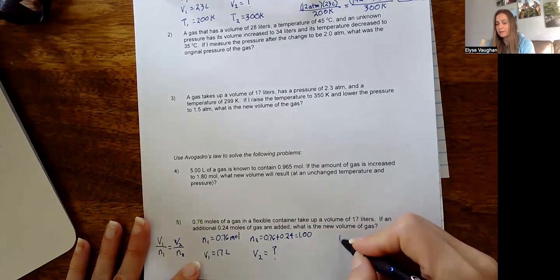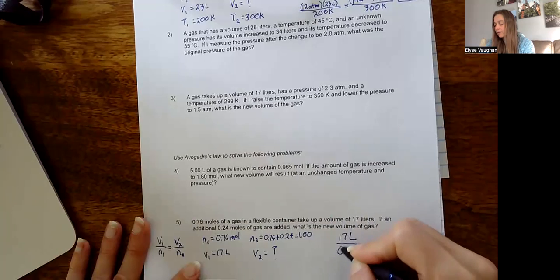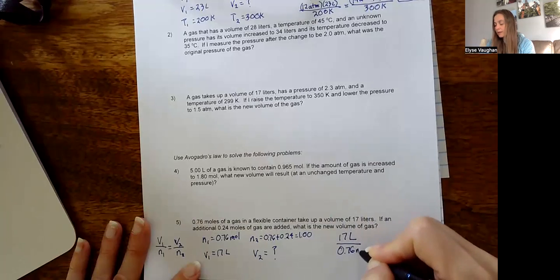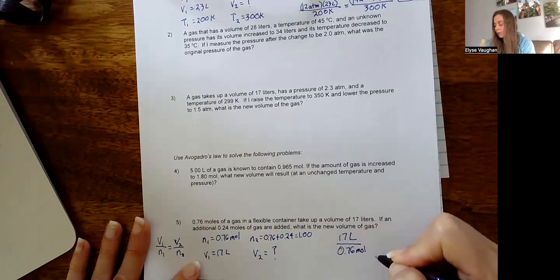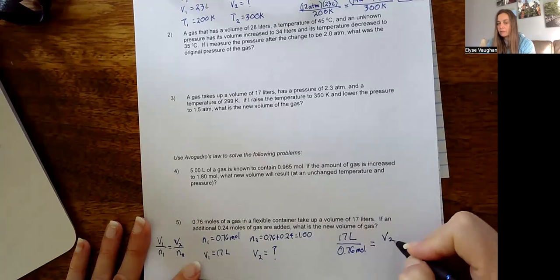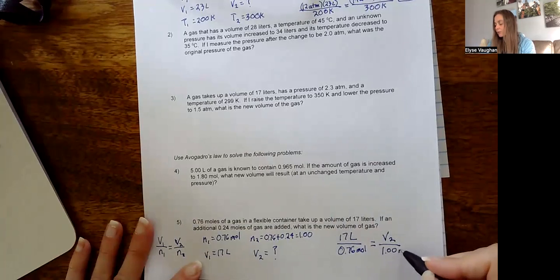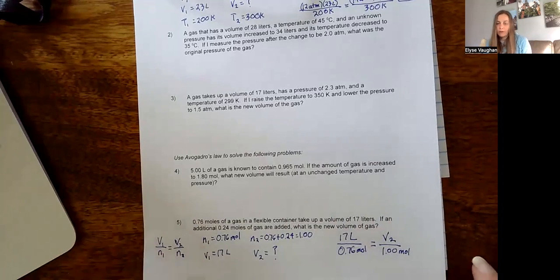And so we have 17 liters, that's our V1, over 0.76 moles, that's our N1, equals V2, that's the thing we're trying to find, over N2, which is 1.00 moles. And so in order to solve this, I'm going to multiply both sides by 1 mole, and my units are going to be liters.